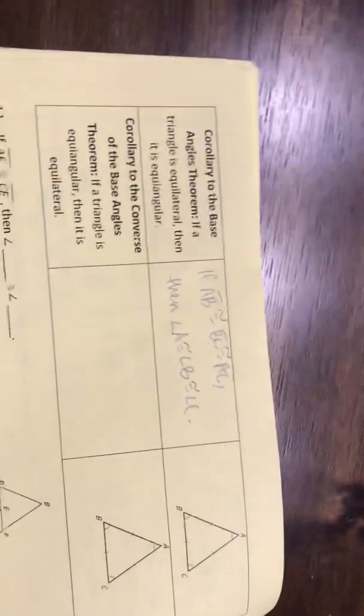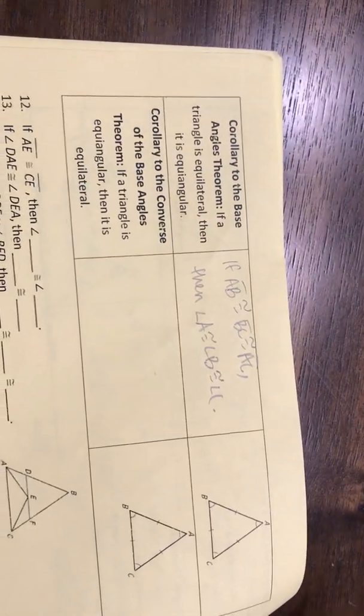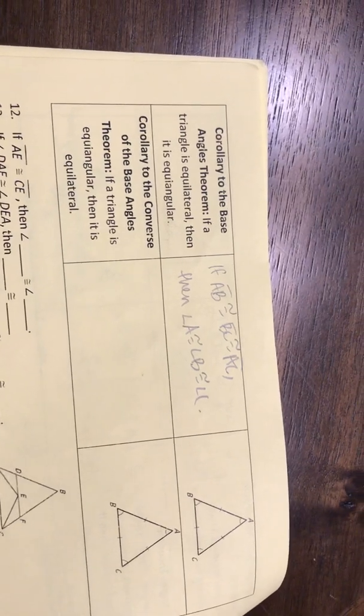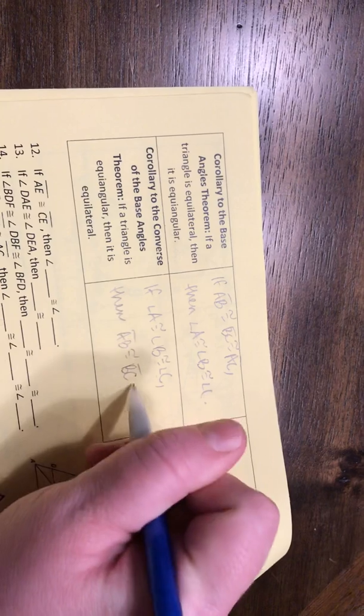And this corollary also has a converse. So the corollary to the converse of the base angles theorem says if a triangle is equiangular, so if angle A is congruent to angle B is congruent to angle C, all three angles are congruent, then it is equilateral. All three sides are congruent. AB is congruent to BC is congruent to AC.